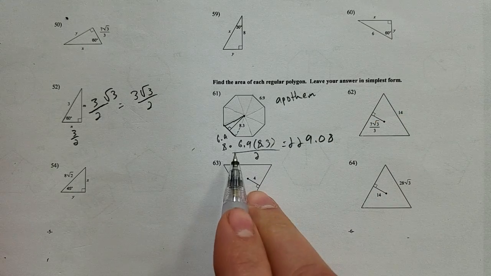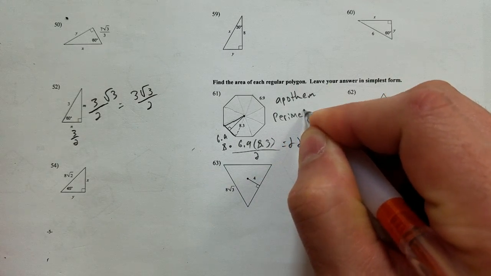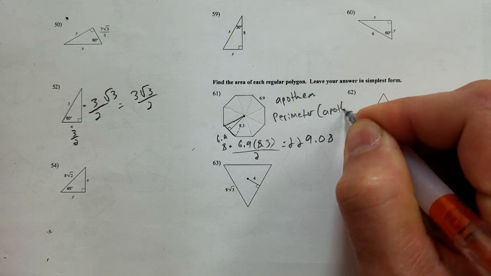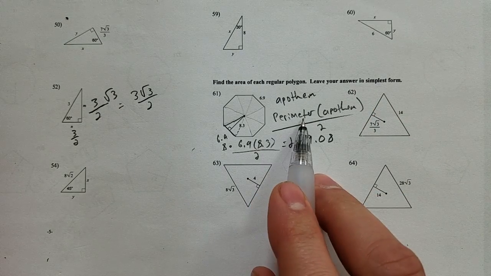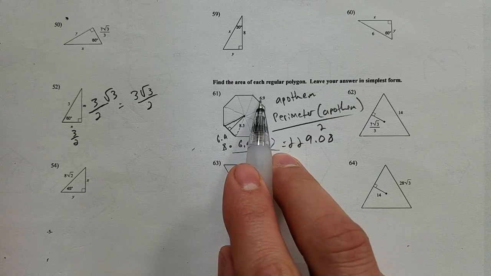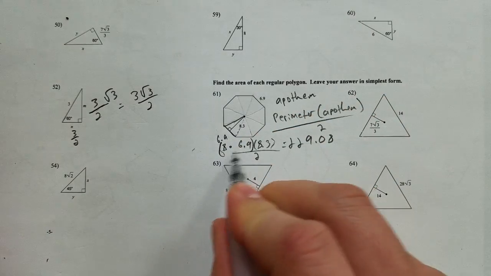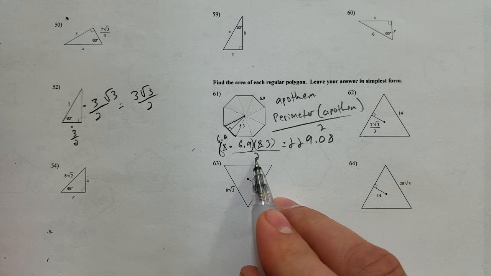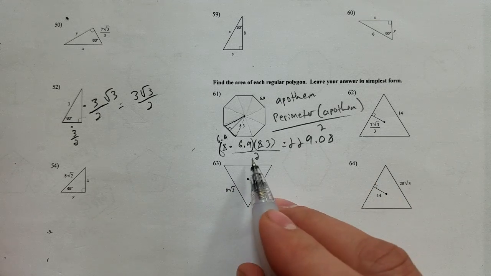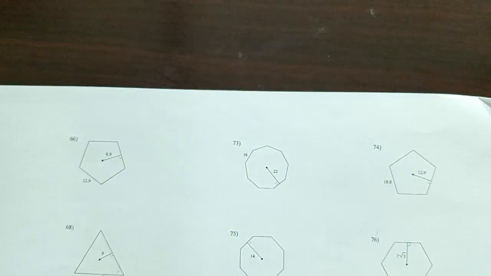229.08. Well, the general formula is actually perimeter times apothem over 2. And perimeter is just going to be the number of sides times one side length. So you'll see 8 times 6.9 would be the perimeter, times the apothem, 8.3, divided by 2. So it's the same formula whether you do several triangles or if you do perimeter times apothem over 2. All right, I'm going to flip the page, and we're going to try another one.